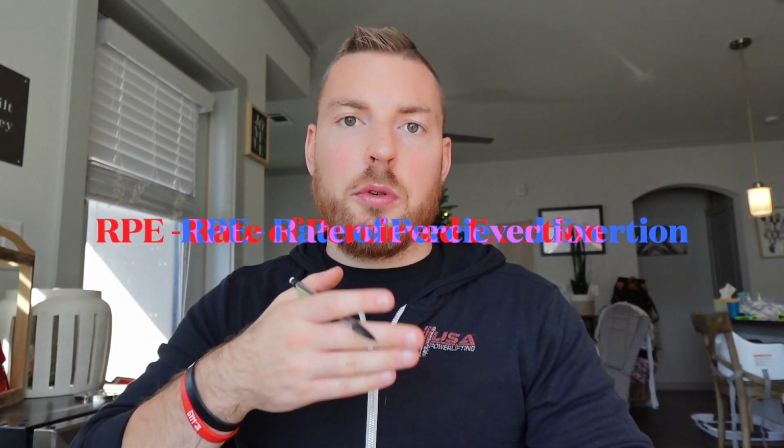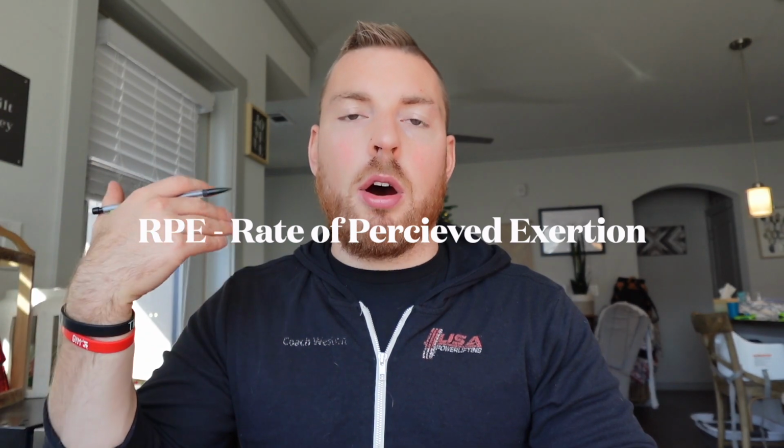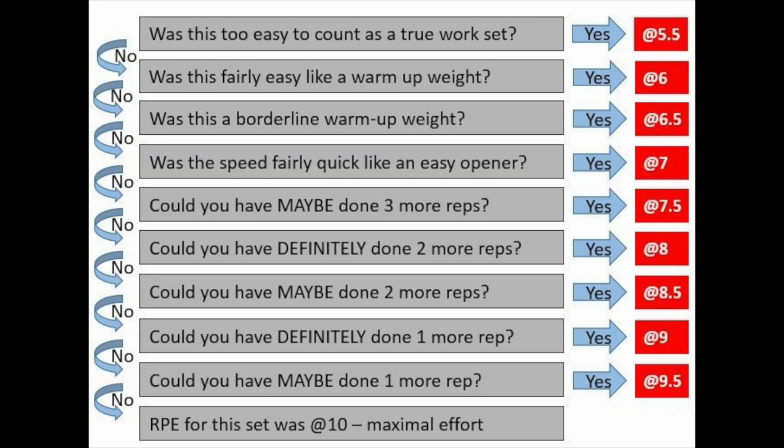We're either describing that as a percentage of your one repetition max, which would be percentage, or if we want you to go to a specific level of difficulty in terms of perceived exertion, that is what RPE is. RPE stands for rate of perceived exertion, so how hard it feels to you. With RPE, it's on a scale of 1 to 10. Normally we're using anywhere from 5 to 10 and go 5, 5.5, 6, 6.5 onward and upwards.